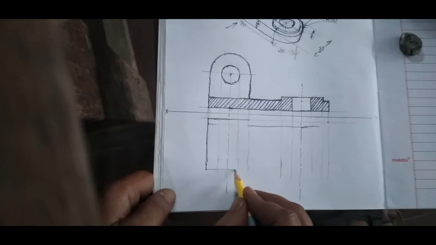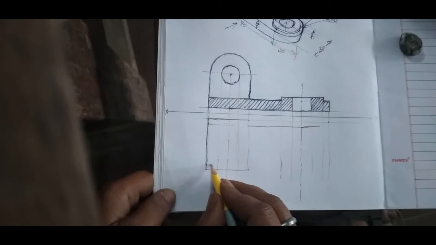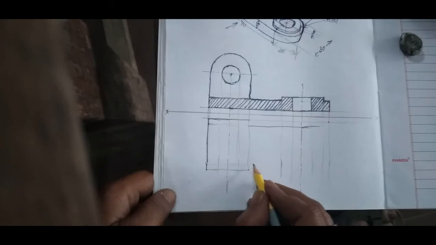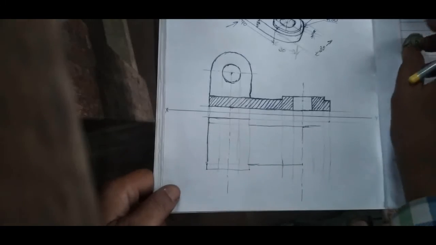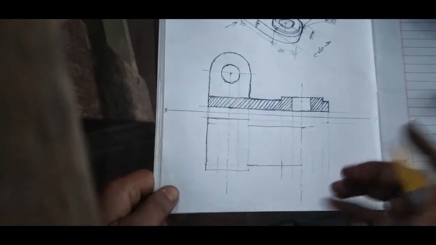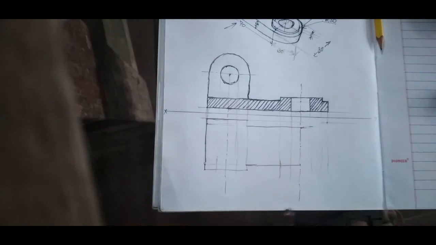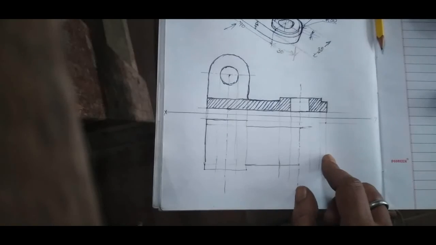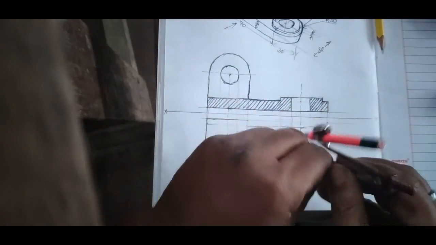So extend this portion up to that and take another projection line, and we have to draw this from the center, and suppose this is the center, and we have to draw a circular portion for the bottom. That is how much? 30.